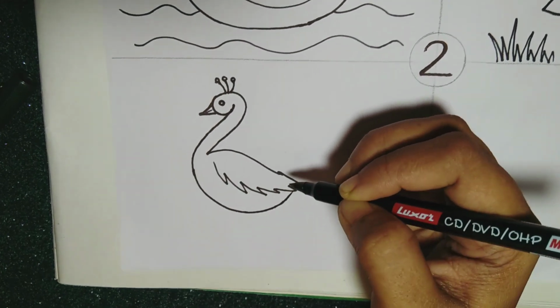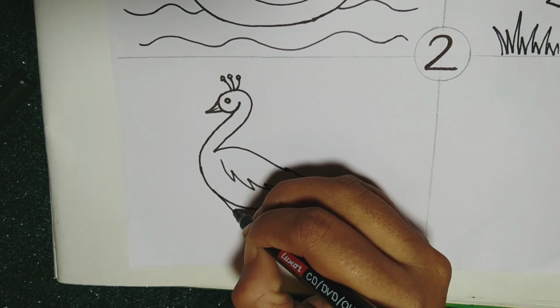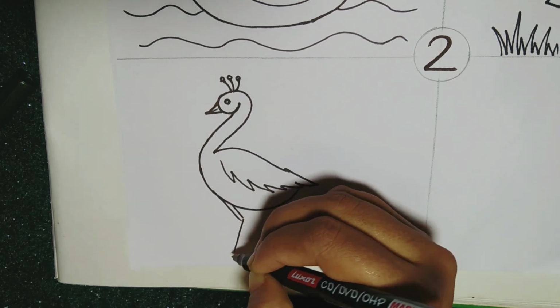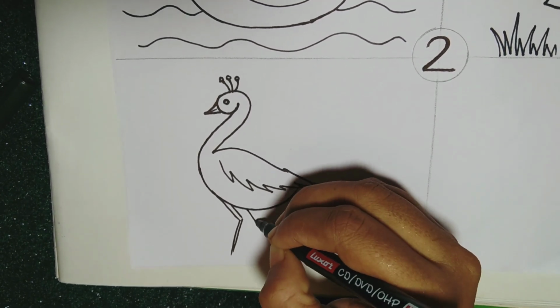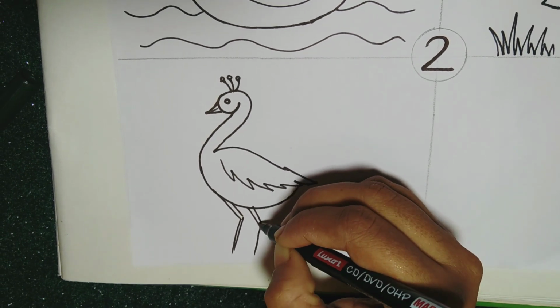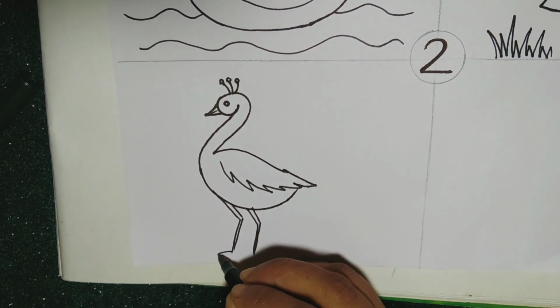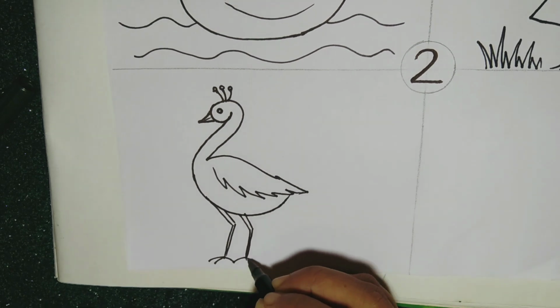Draw the body and legs. Complete the legs.